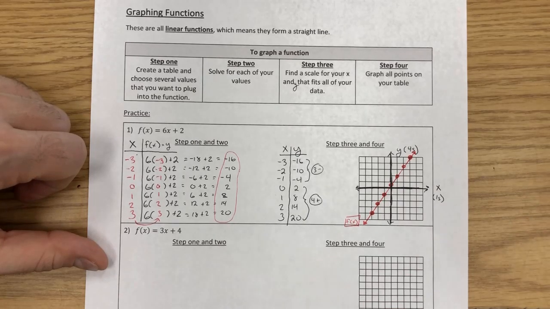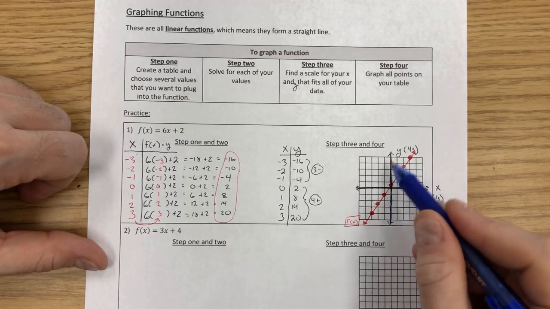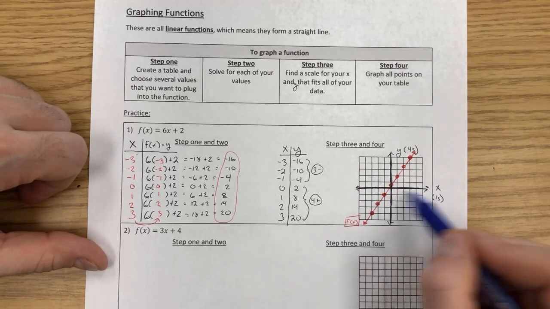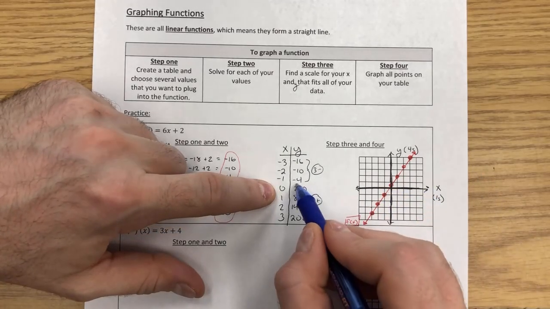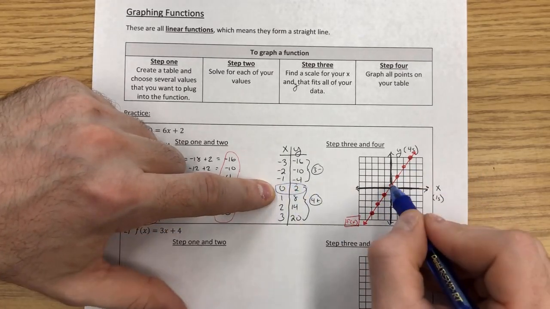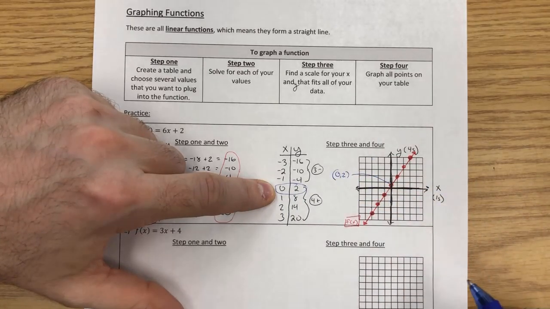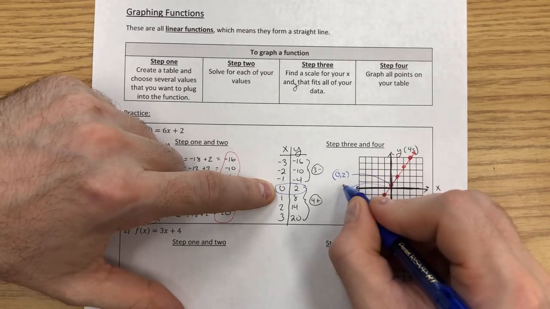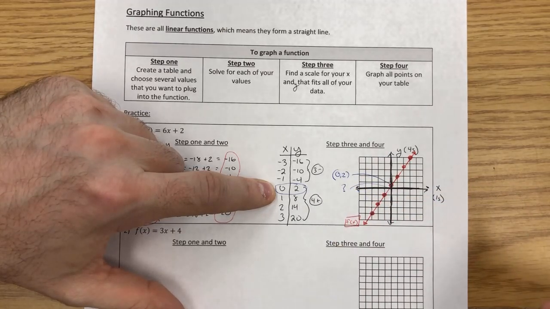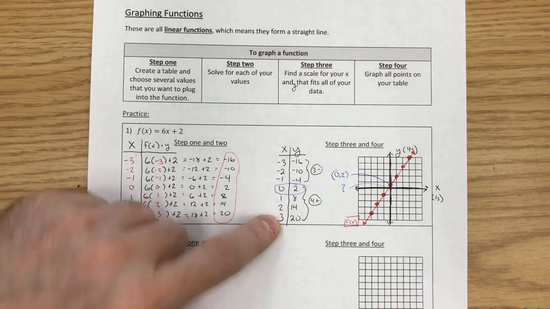Other thing that we want to label, and for today I'm only going to be labeling part of them, is anytime it crosses either the y-axis or the x-axis. Now I realize there's 2 here, but I only have 1 crossing on the table, so I'm going to label this one as 0, 2. We would theoretically be able to label this one, but we don't know what that one is just yet. So we're going to save that one for another video. Boom.